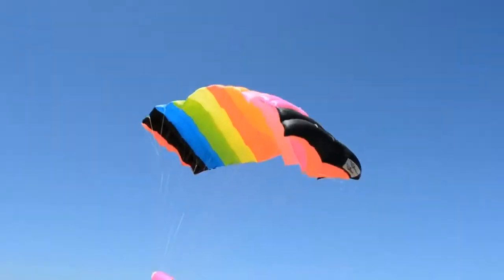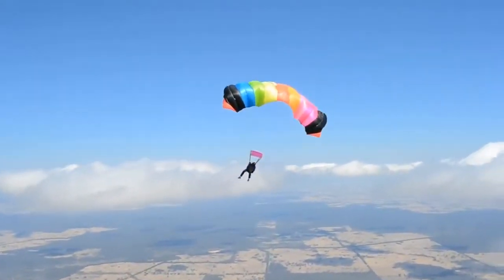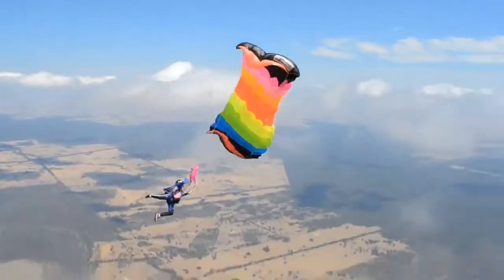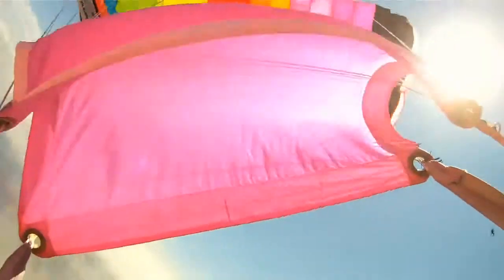The remedy is to conduct the controllability check. Locate your toggles, do 2 full flares, a left turn, a right turn, and if it's still uncontrollable, initiate your emergency procedures by 2,000 feet.